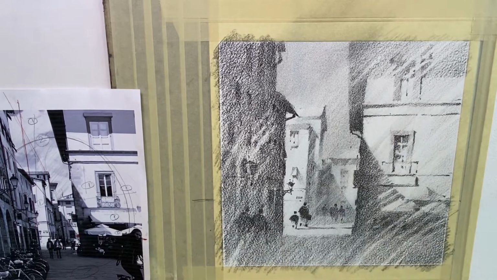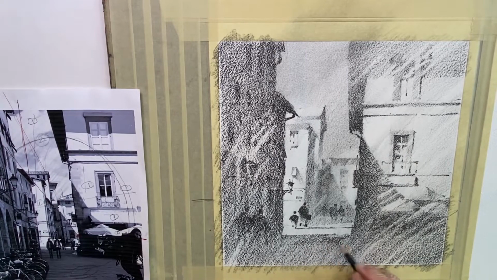It's a little bit more value there. And then the shadow against the bright piazza could stand a little bit more character.